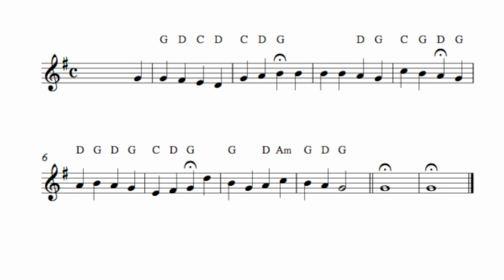Something like that. As you can see, the possibilities are endless. We can even add some minor chords.